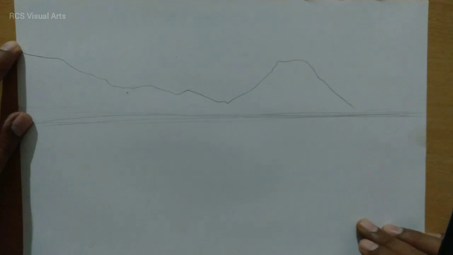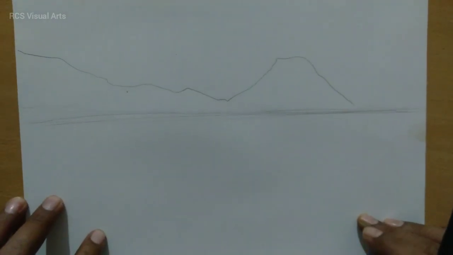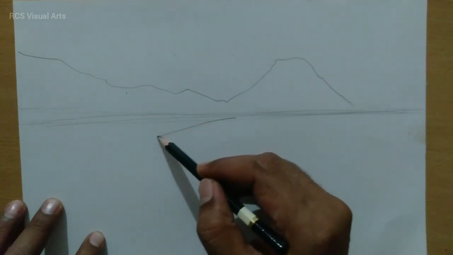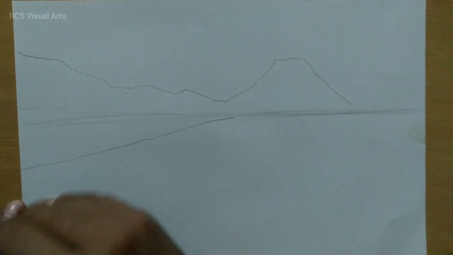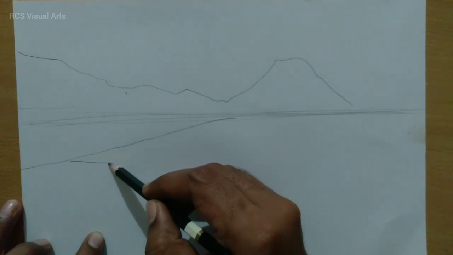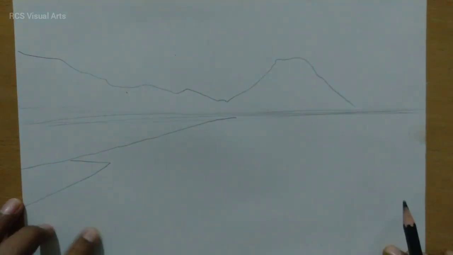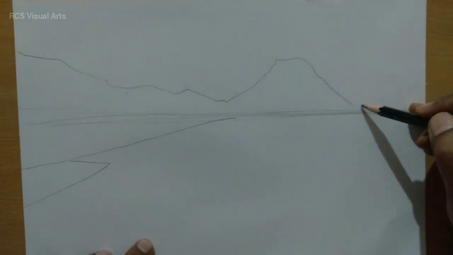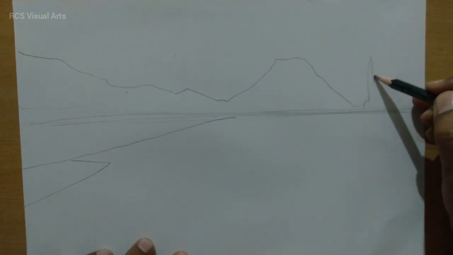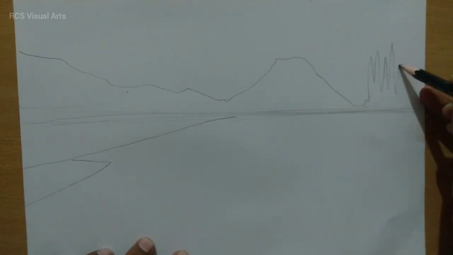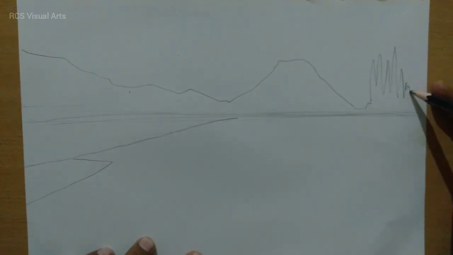After drawing that, now we have to draw the land part of the scenery. Here the land part, this is one line, and from here another line, like this. This is the land part of the scenery. After making this, here we are going to draw some trees very far. Some are smaller, some are bigger, like this we have to draw trees.